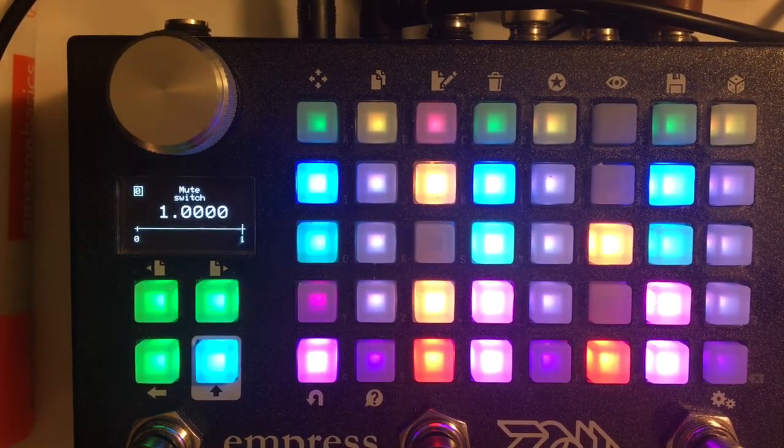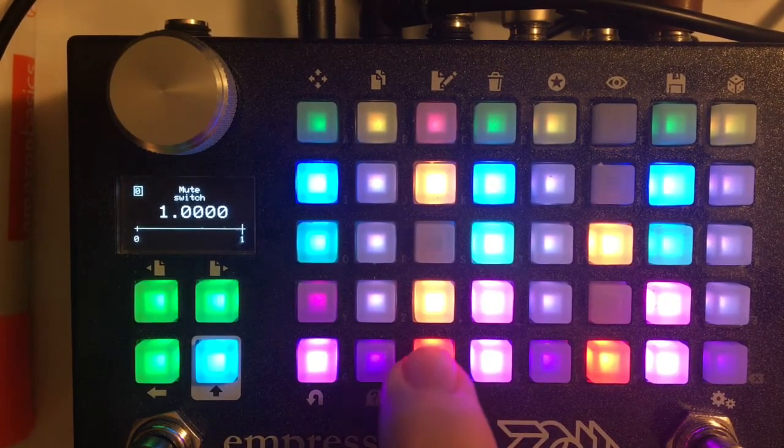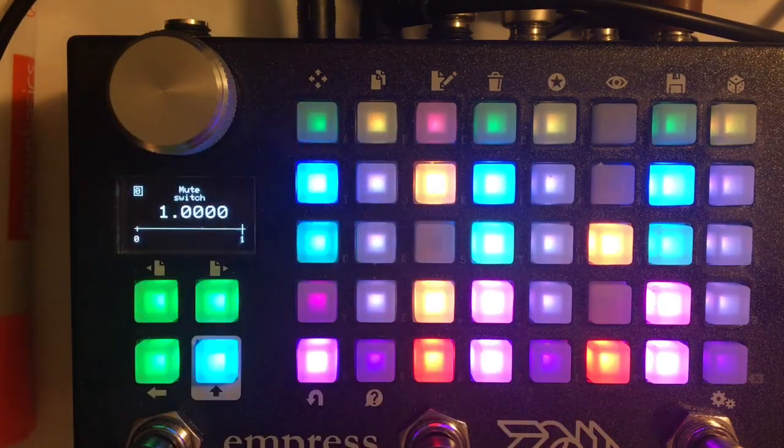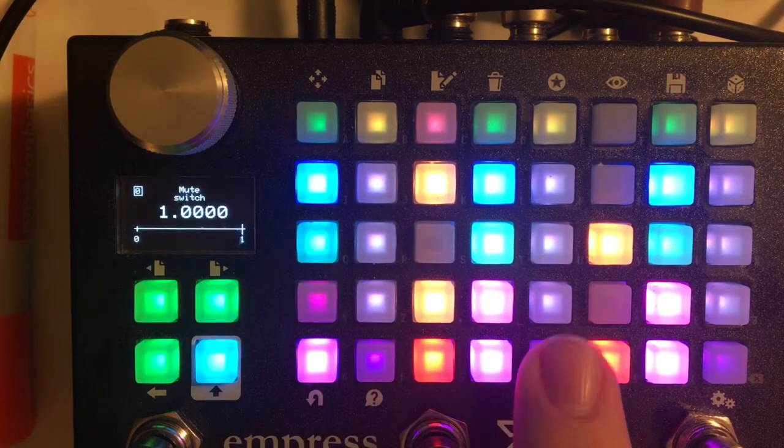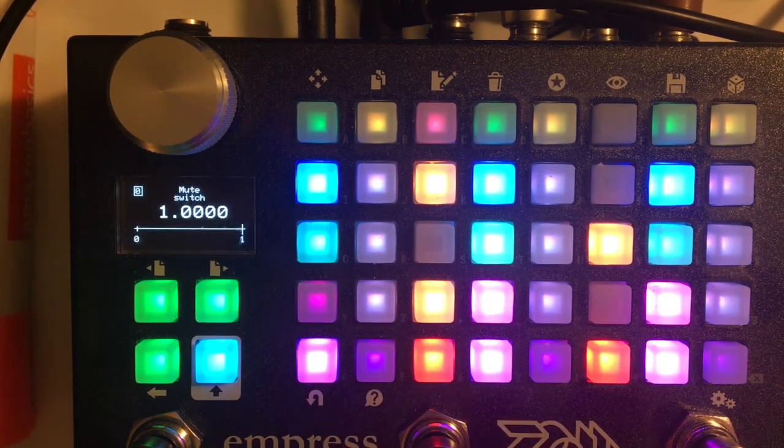Let me turn the audio down a little bit. You can link any of the record functions to either work independently or use the left stomp switch, which means you can record the same audio at different speeds and have them play with one another.